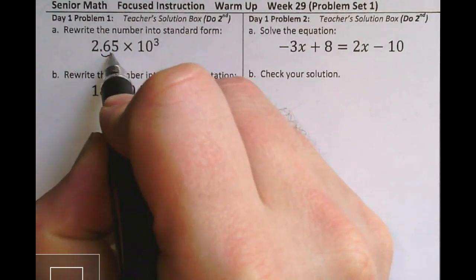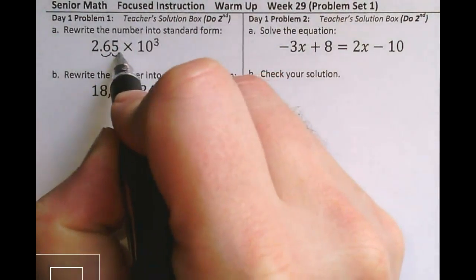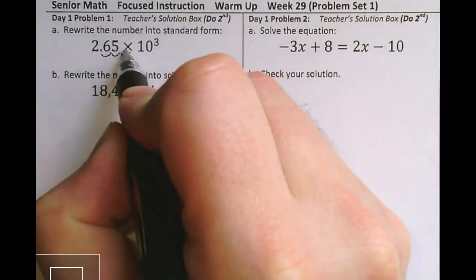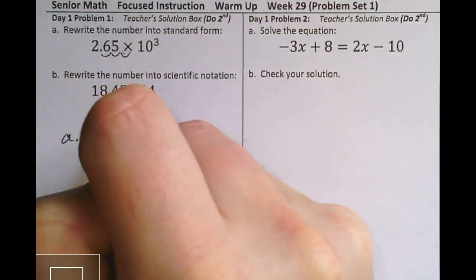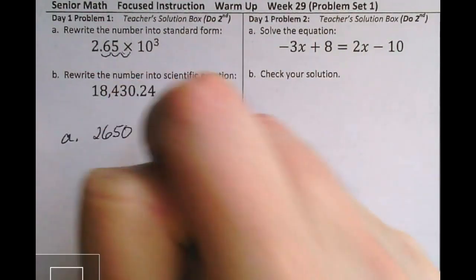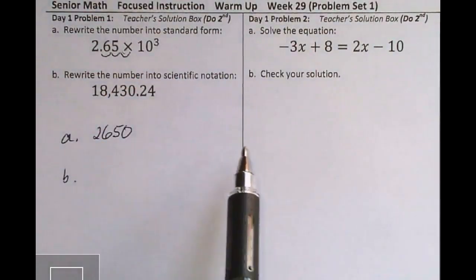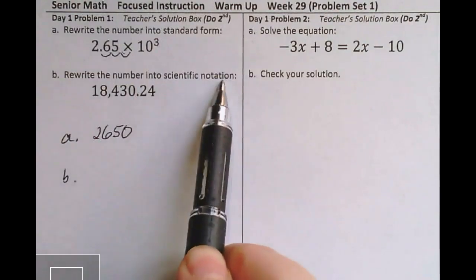Once gets past the 6, twice gets past the 5, and then a third time means to add in a placeholder 0. So this is going to create the number 2,650. Next, question B. Rewrite this number into scientific notation.